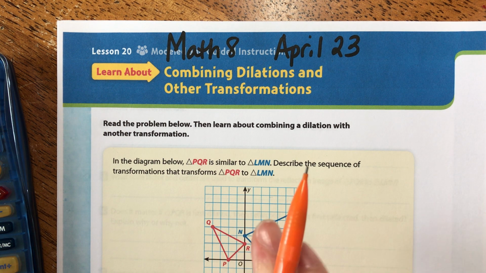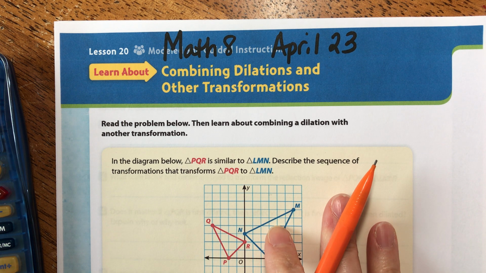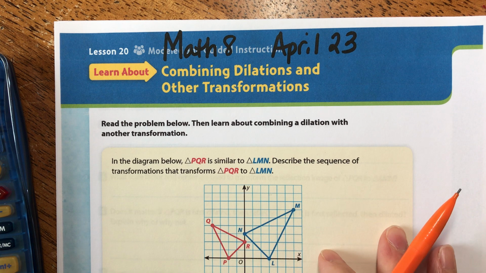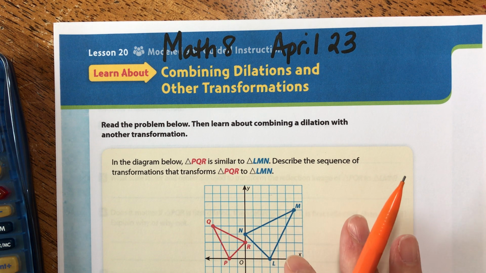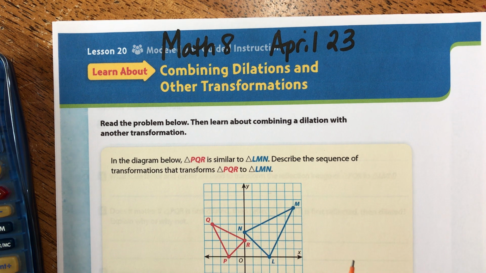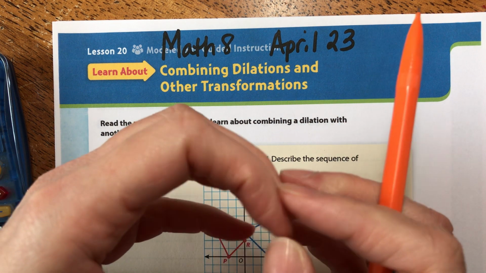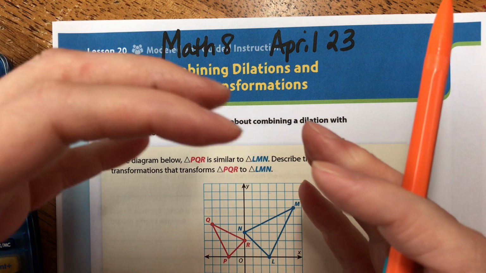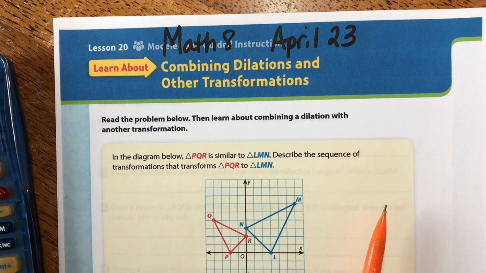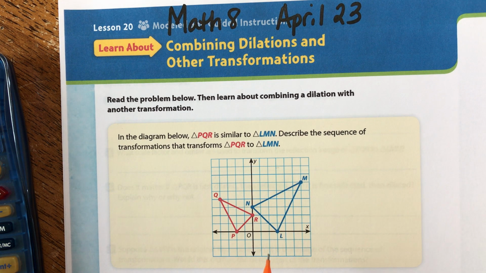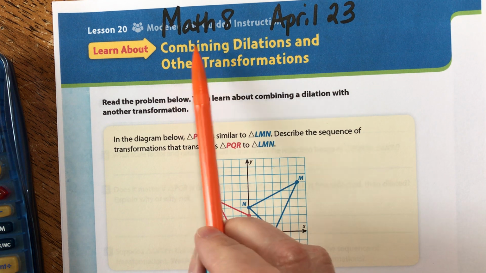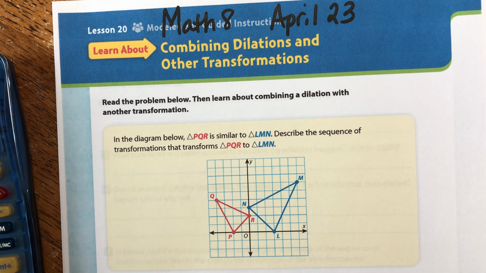Lesson 20 is about transformations that change the size, right? We did translate, rotate, reflect. The shape stayed exactly the same size. But when we added dilations, we could spread it out, make it get bigger, or we could shrink it down and make it get smaller. Okay, so let's take a look at this one. Today they're going to combine those. We're going to combine a dilation with another transformation.